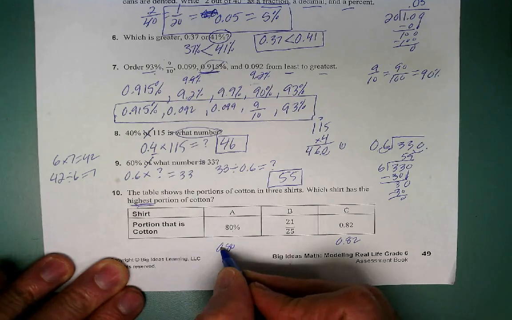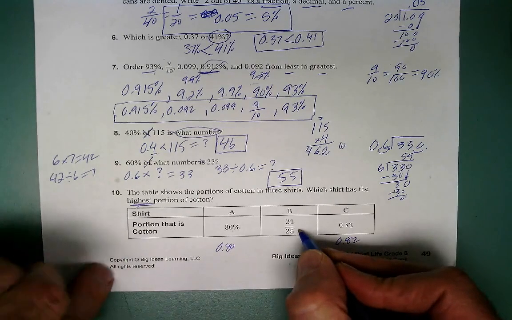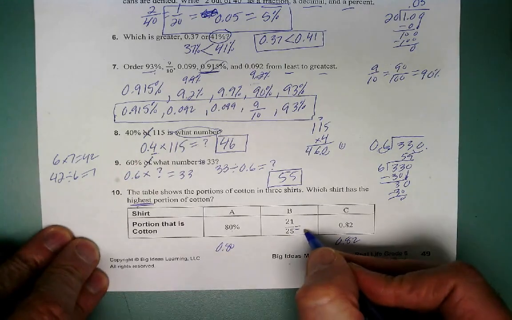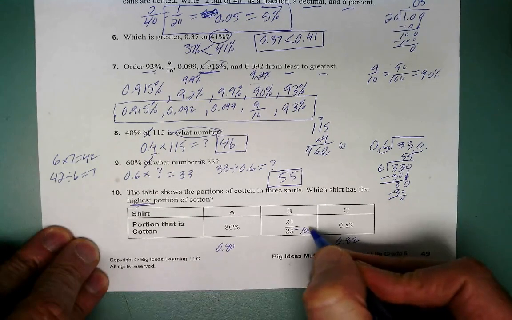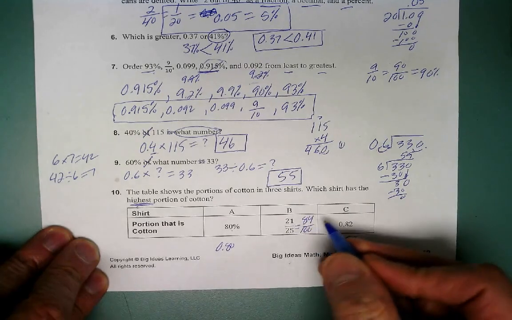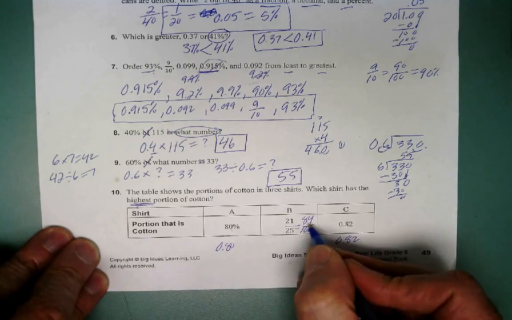Again, this fits into 100. So there's 2 ways of doing it. I can say 25 times 4 and 21 times 4. So this is 84 hundredths or 84%, or 84 hundredths can also be written as 0.84.